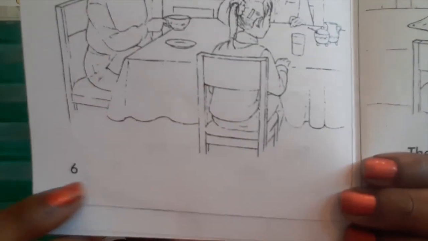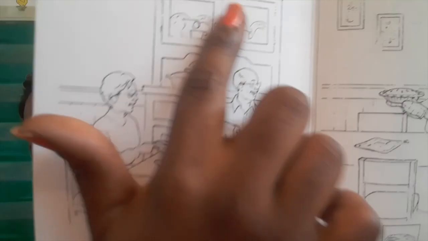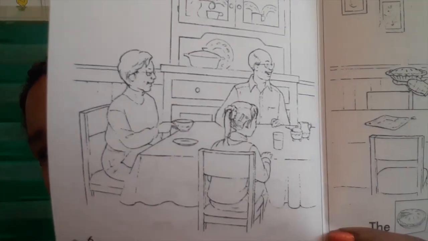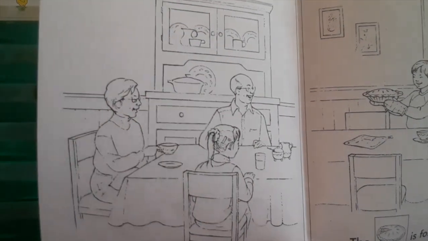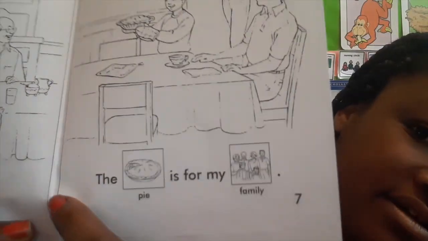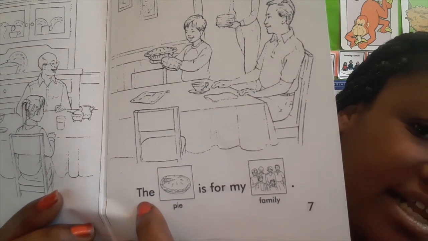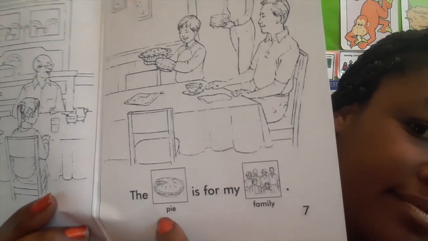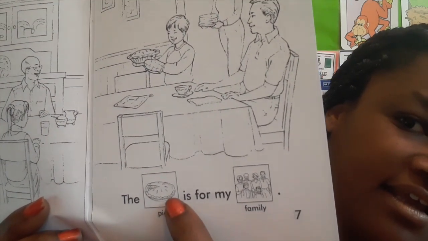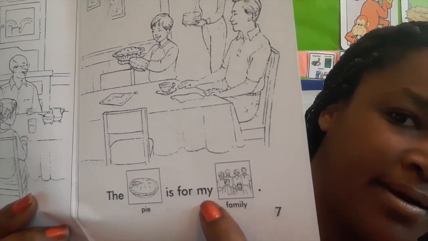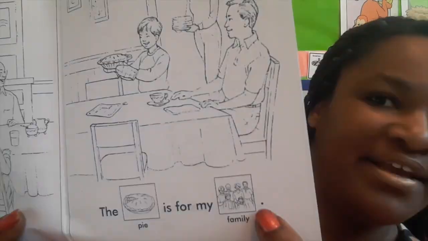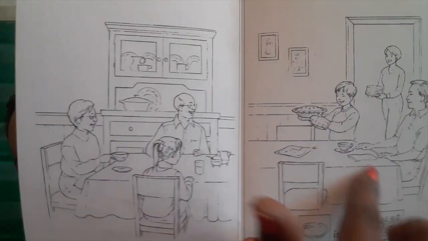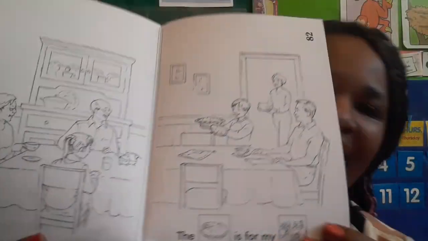Turn the page. On page 6 now. Looking at the pictures so they can help us figure out what's going on. Oh, look, they're sitting at a table. I wonder what they are waiting for. Move to the next page. Put your finger on that first word and let's read. The pie is for my family. Period. Oh, now I understand. The family is waiting for the pie.